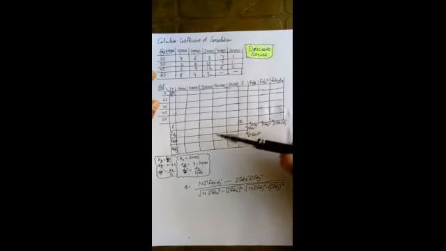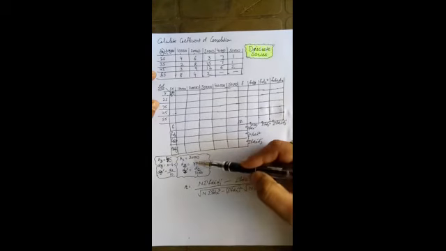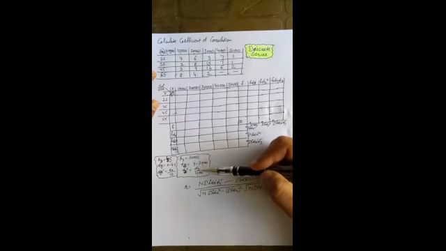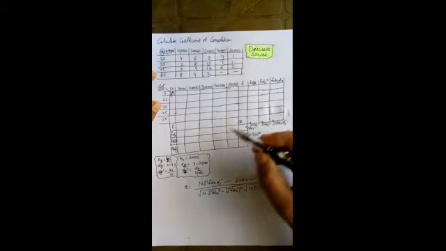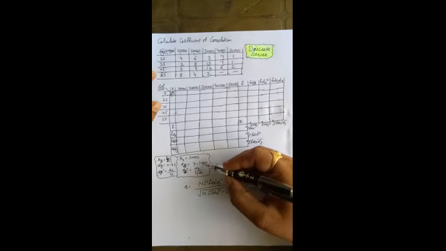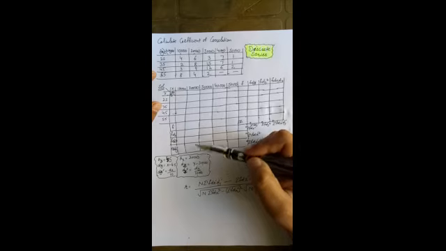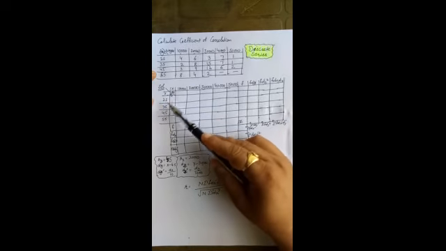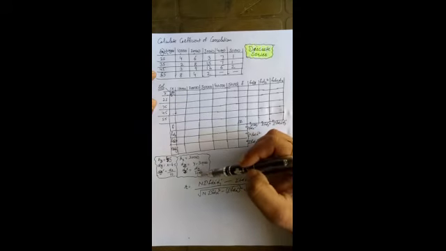So we will assume 30,000 for x and subtract 30,000 from it. 10,000 minus 30,000 is minus 20,000, but that is also wrong, because it is still in 10,000 figures. So we will divide it by 10,000.